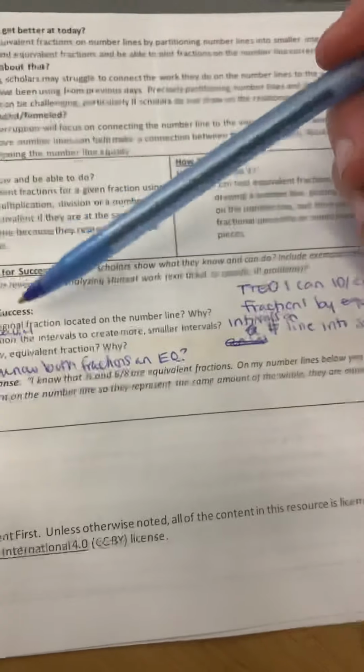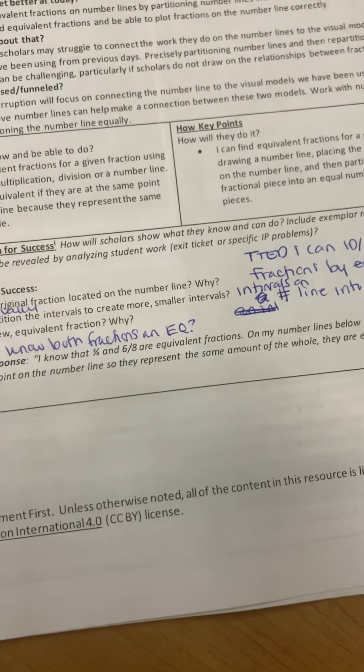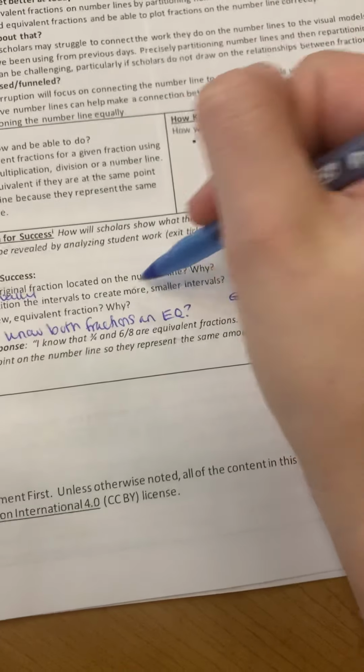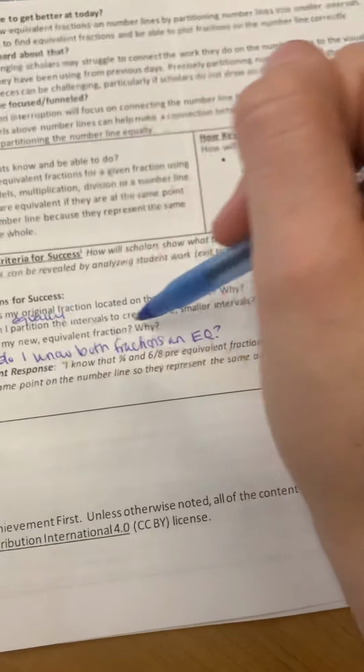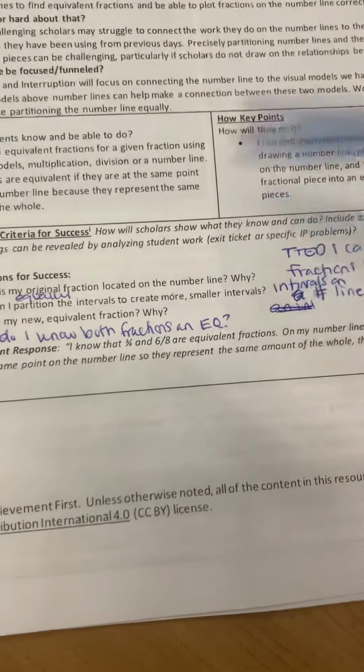So where is my original fraction located on the number line? How can I equally partition the intervals to create more smaller intervals? What is the new equivalent fraction? And how do I know both fractions are equivalent? I'm always gonna add each day.